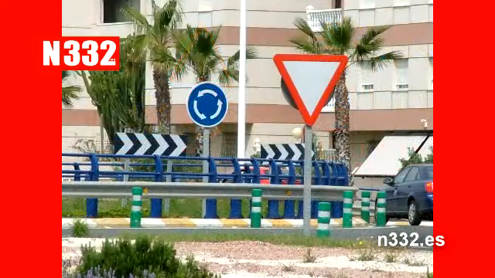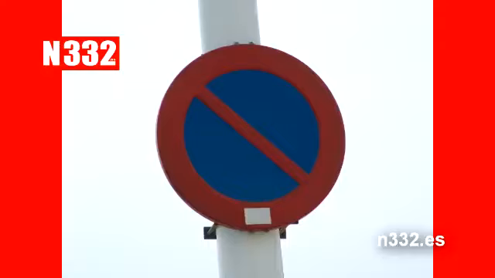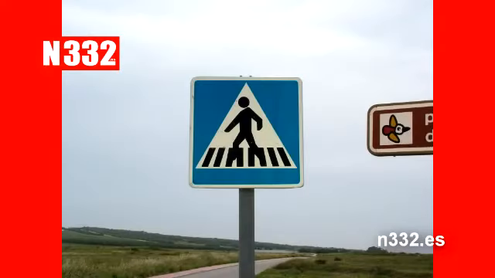There are 3 basic shapes for road signs. There are actually another 2, but we'll talk about those separately. The 3 main shapes are circles, triangles, and rectangles or squares. Each one of those shapes tells us something different.